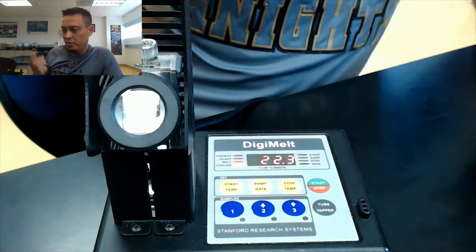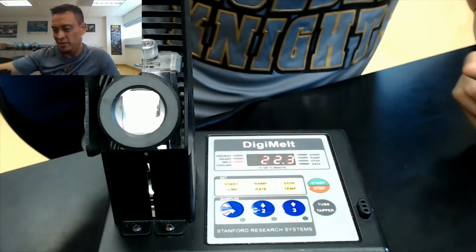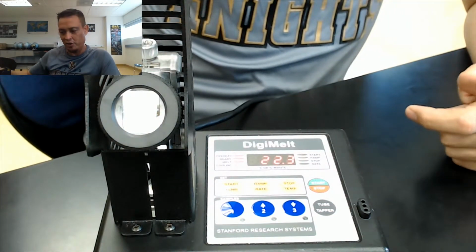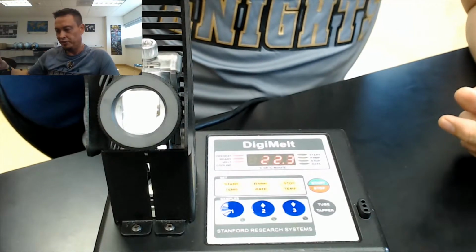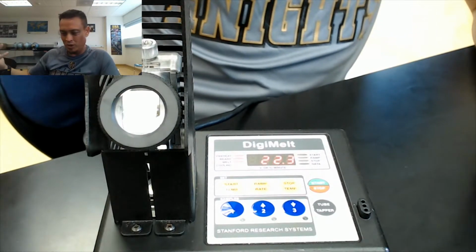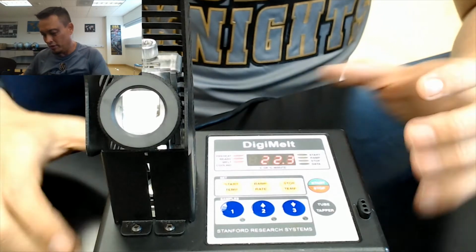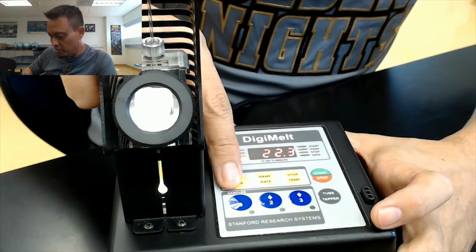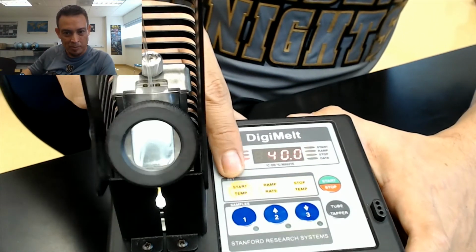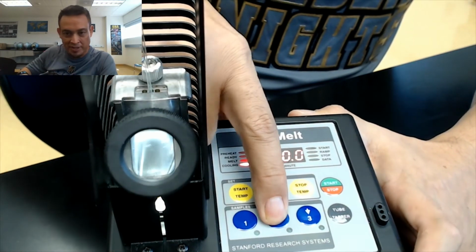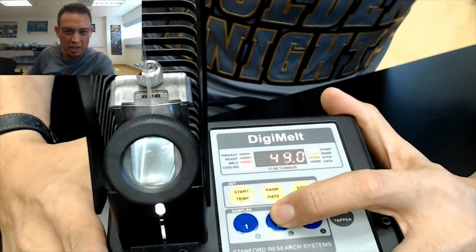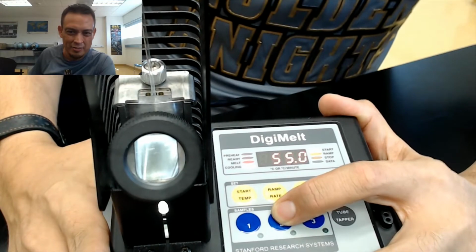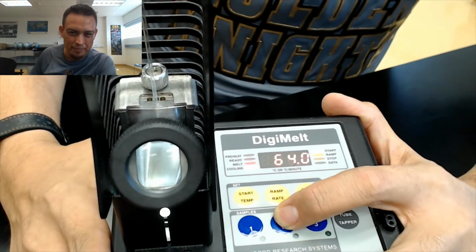So for example, the solid we're melting today is tranexamic acid, which happens to have a melting point of 133 degrees Celsius. So about 15 degrees below, 120-ish, so say 115, just, yeah, 120 should be good enough. So you set your start temperature. So pressing the start temp, and then you have the up and down arrows to program it. So I'll go ahead and set this to 120, which is 13 below the melting point.